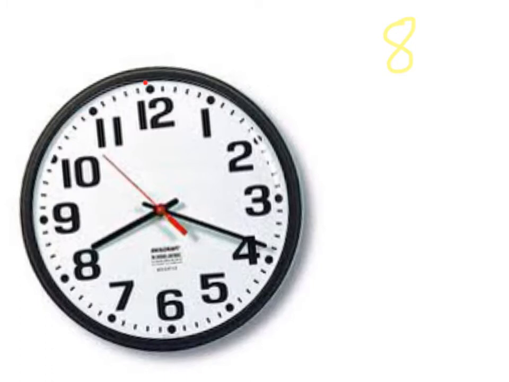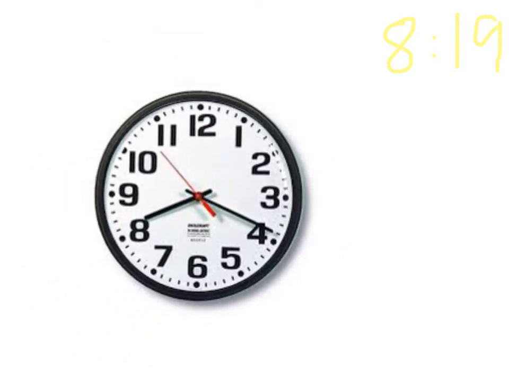We count round in 5s. 5, 10, 15 here at the 3. And we're going to count a little bit further on. 16, 17, 18, 19. So the time would be 8:19. Now, that's how you could read the time, and if someone asked you, what's the time of this clock, you could say it's 8:19.